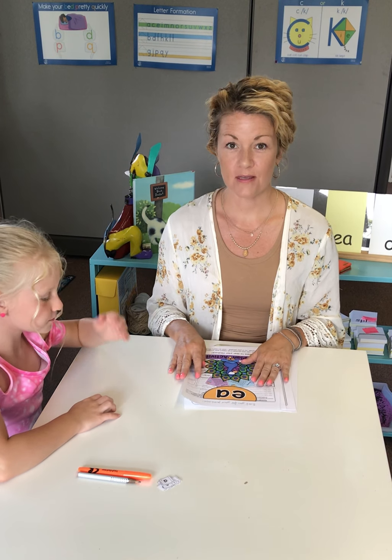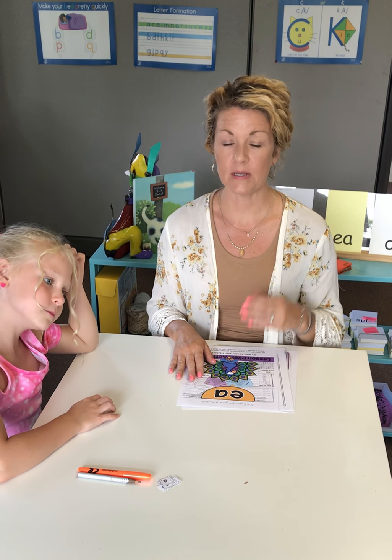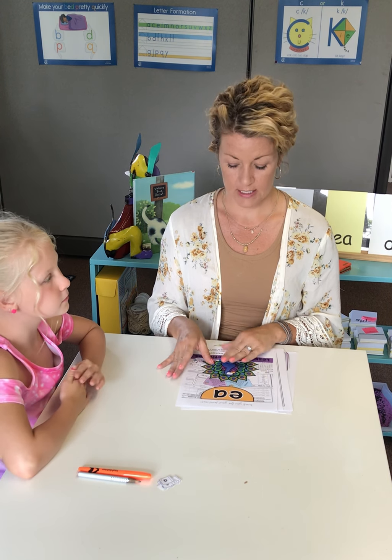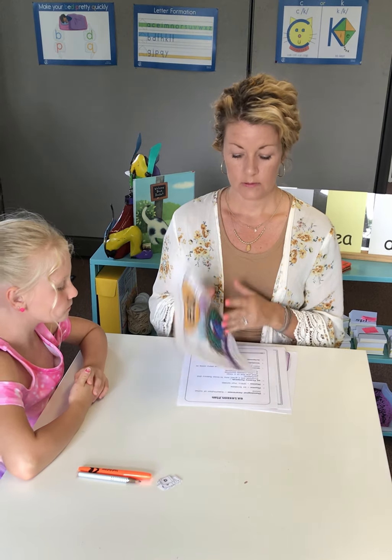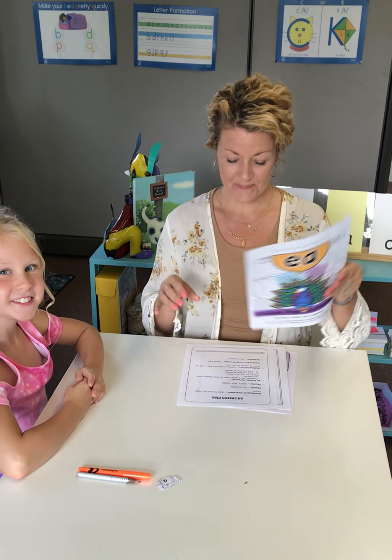One of our BuzzWorthy Literacy Phonics lessons. Many of our lessons follow the same format. The one I'm going to model for you is the EA vowel team. So here is our EA vowel team.